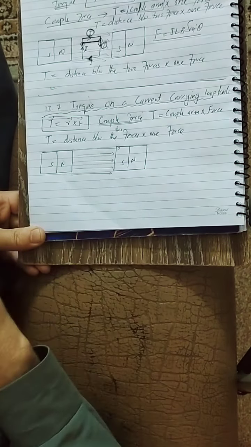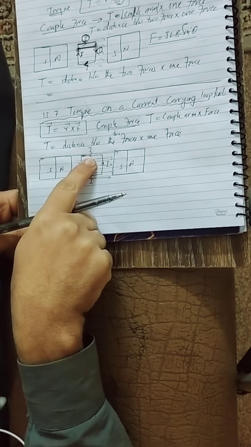Suppose the current is moving down at this end, towards right along the bottom, up at the other end, and towards left along the top.